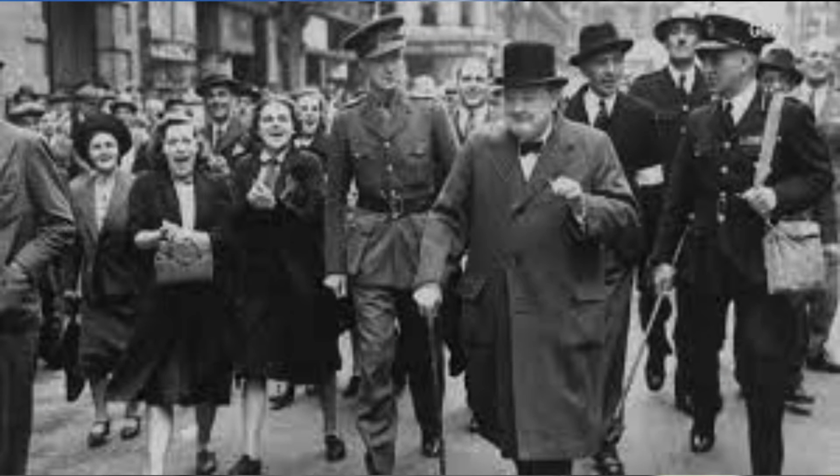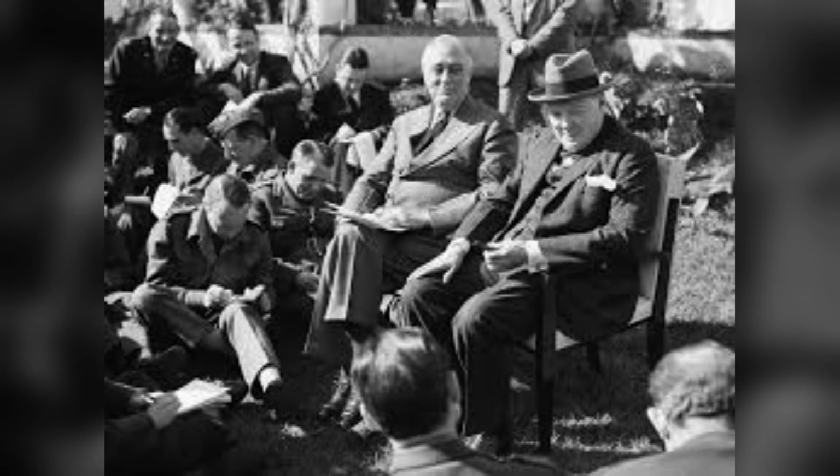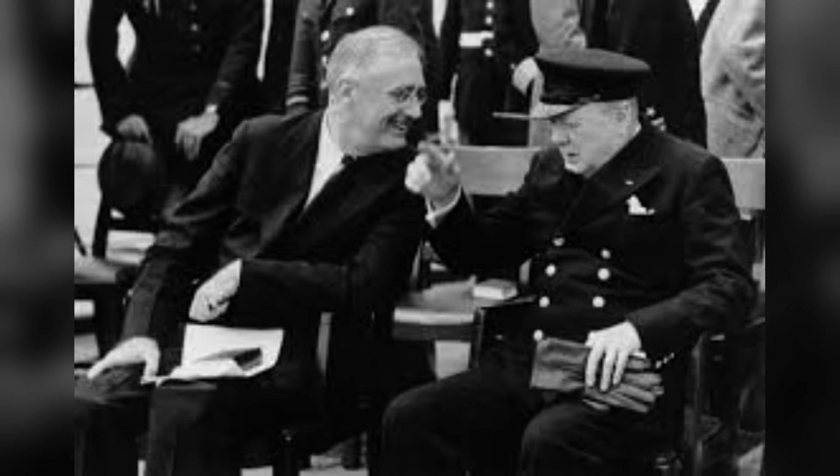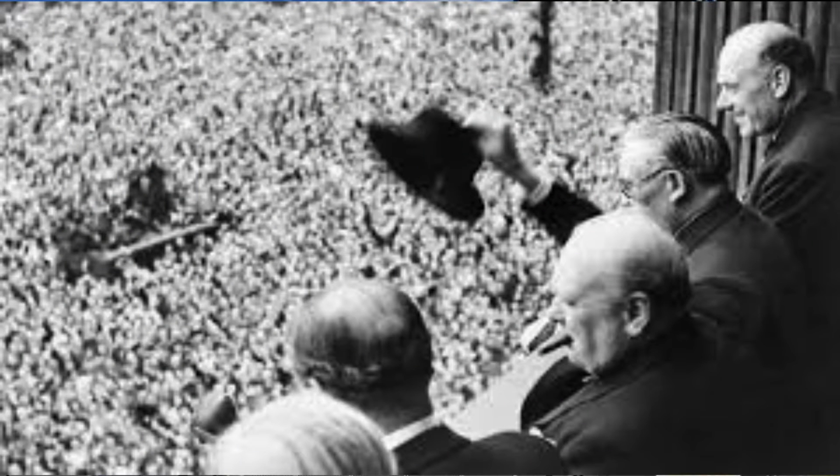Churchill's legacy is far-reaching, and he is remembered as one of the greatest statesmen of the 20th century. His leadership during World War II and his speeches continue to inspire people around the world. Churchill's famous quote, "Success is not final, failure is not fatal, it is the courage to continue that counts," remains a guiding principle for many.